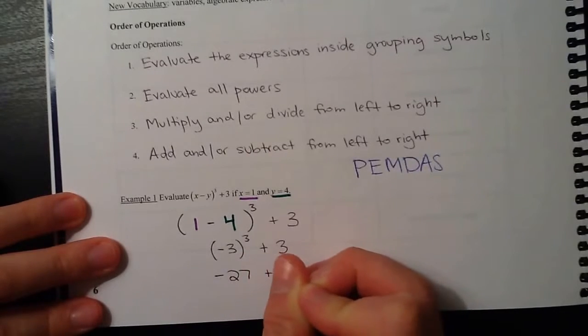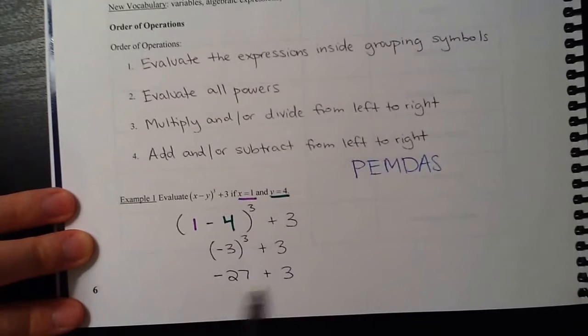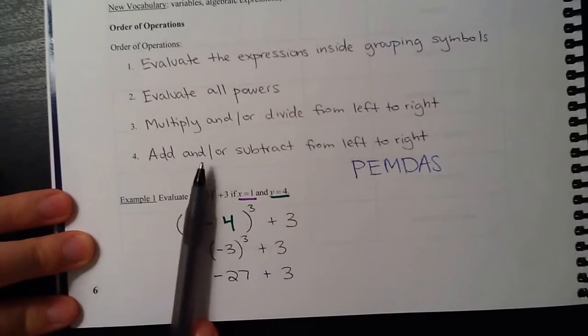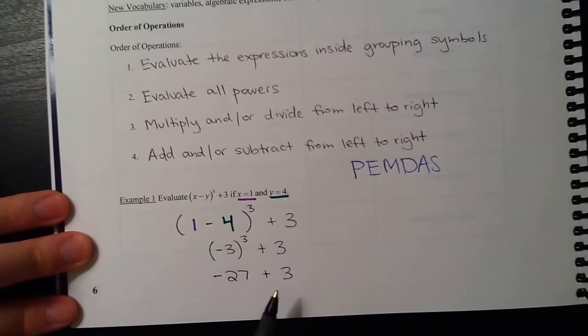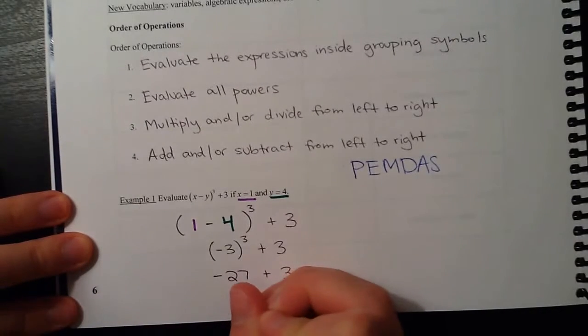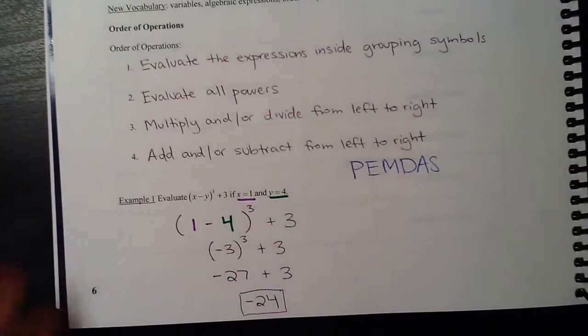All right, and then again, still don't forget about that +3. Multiply or divide from left to right. There's no multiplication or division, so we jump to step 4, add or subtract from left to right. So we're going to add -27 plus 3, and so we end up with -24. All right, so that would be your final answer.